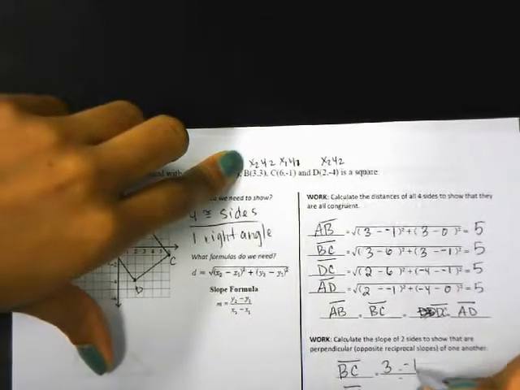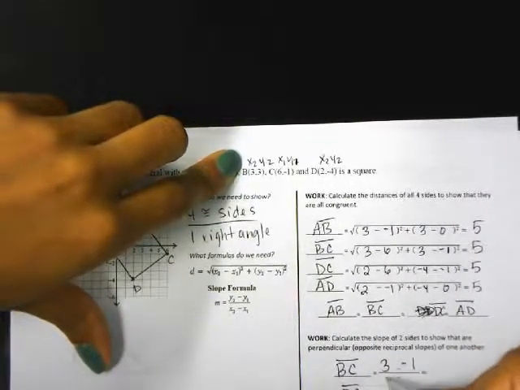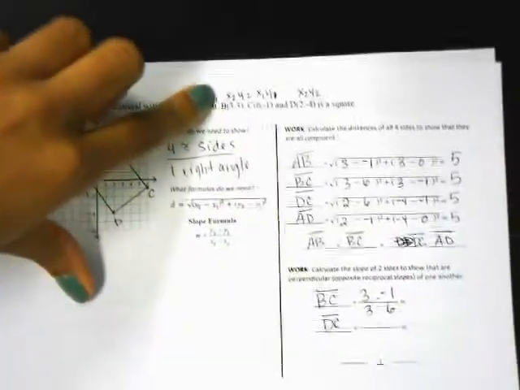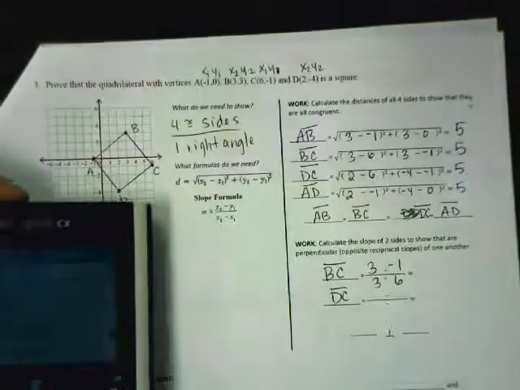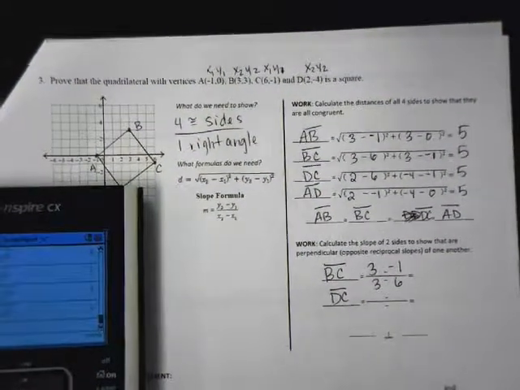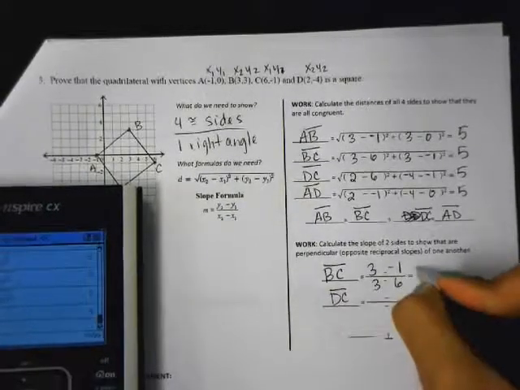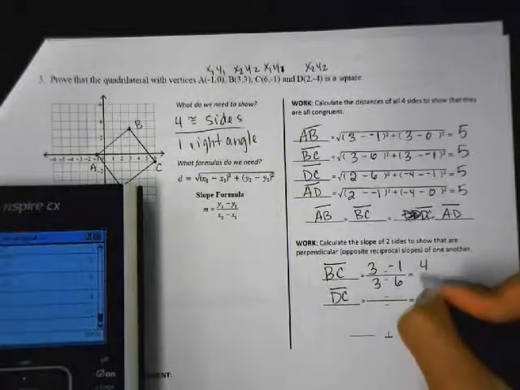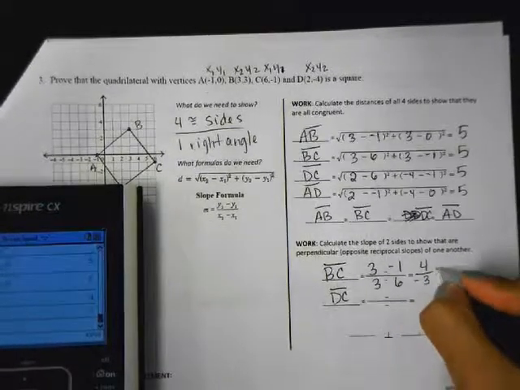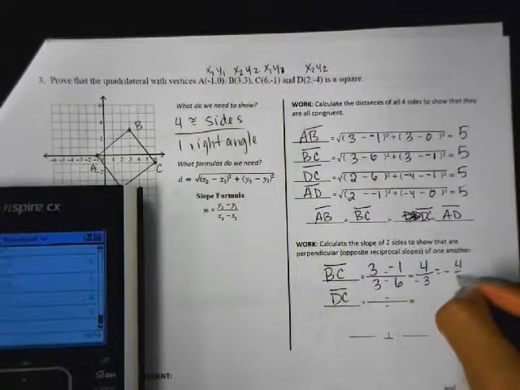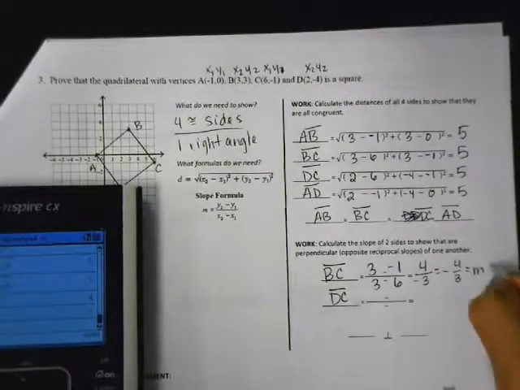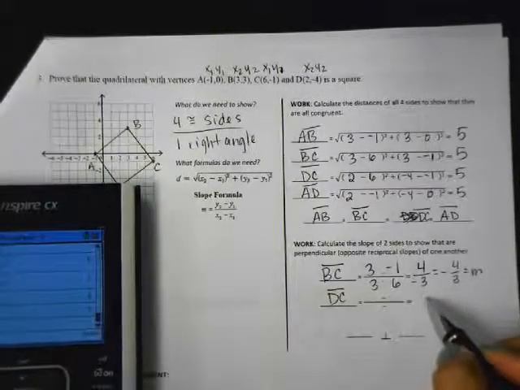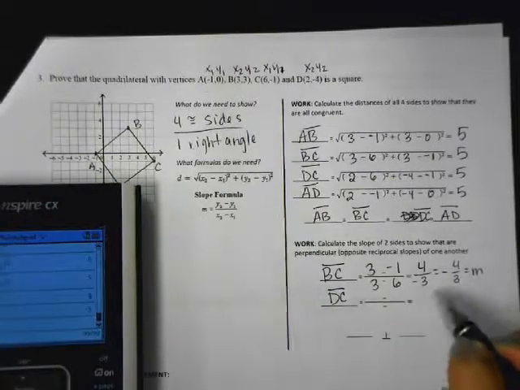Alright? Now in order for these 2 sides to be perpendicular, I'm going to have to get positive 3/4 right here, because that would be opposite. Opposite would be positive. Reciprocal, when we flip this, it would be 3/4. So I need to get positive 3/4. So let's see if we get that. DC, notice again, we already have x1s and x2s labeled, so we're going to go ahead and move forward as is. Your numerator is your y's. So y2, negative 4, take away y1, negative 1, over x2, 2, take away x1, 6.